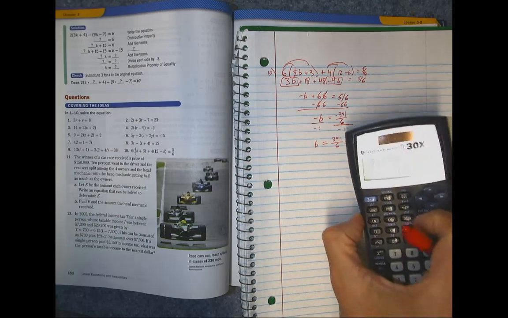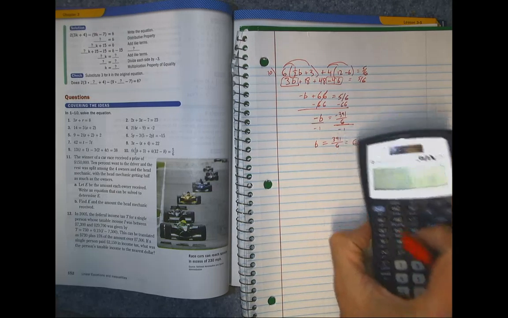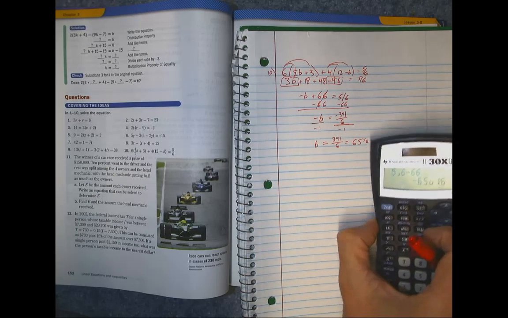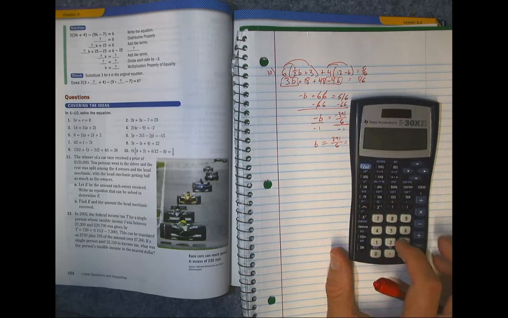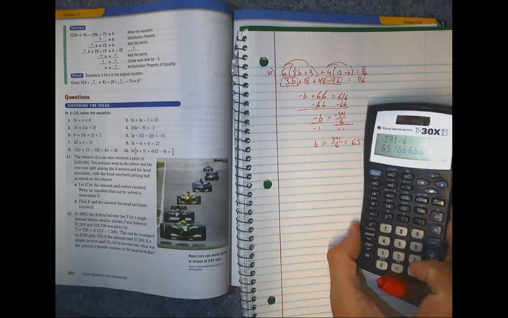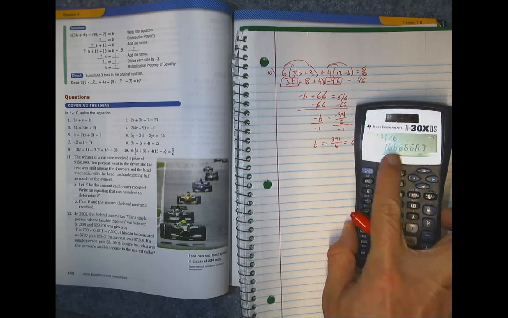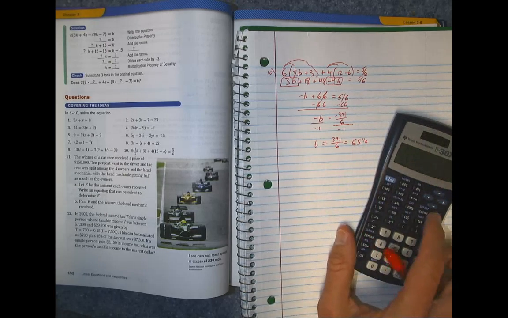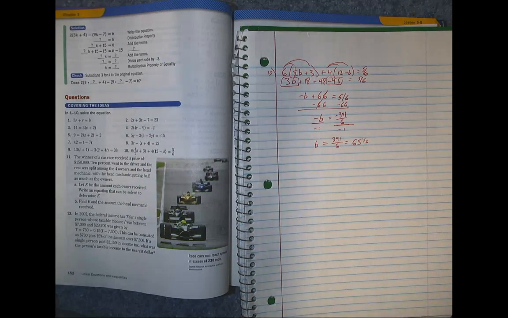But if I divided 391 by 6, 6 should go in 65 times with a little bit left over, with 1/6 left over. So if I do 391 divided by 6, sure enough, goes in 65 times. The decimal represents what's left over. That's the 1/6. Okay, so that was number 10.